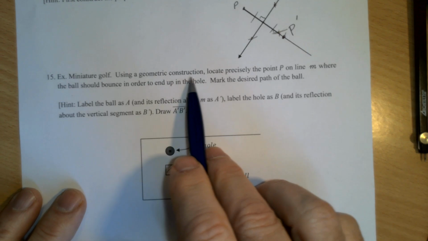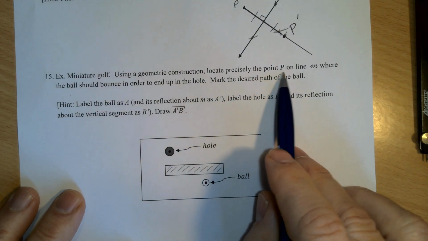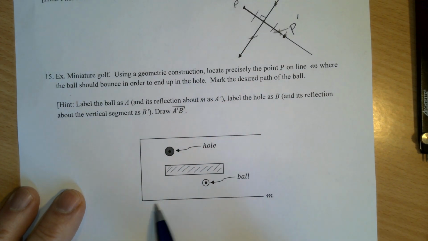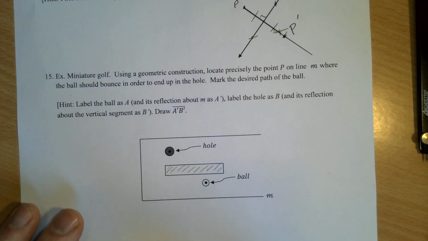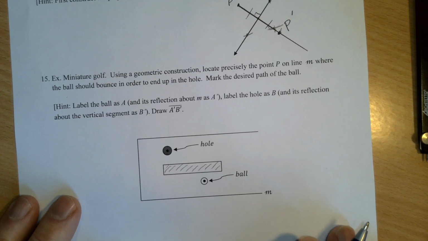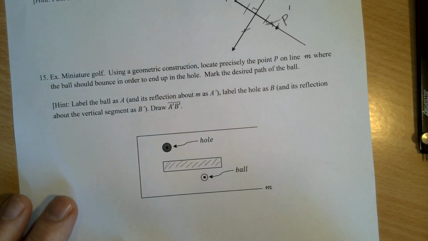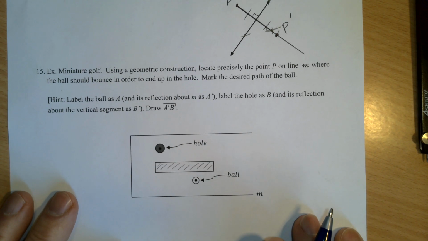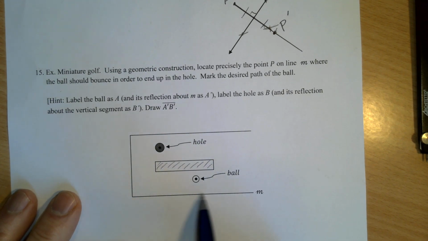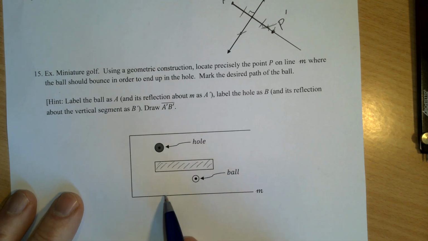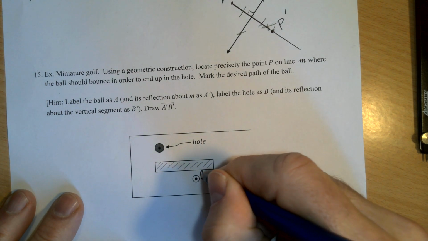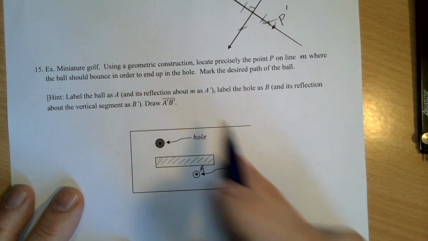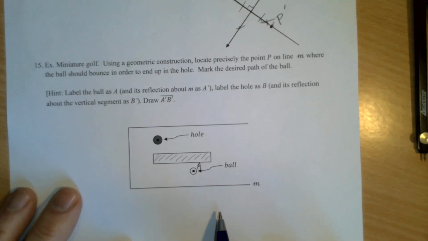So, using geometric construction, locate precisely the point P on the line M where the ball should bounce in order to end up in the hole. Mark the desired path of the ball. So this may be what a pool player does all of the time. So somewhere on this line M, or this wall, if it's a pool table, we need to hit the ball into that. Label the ball as A, and its reflection about the line M as A prime.